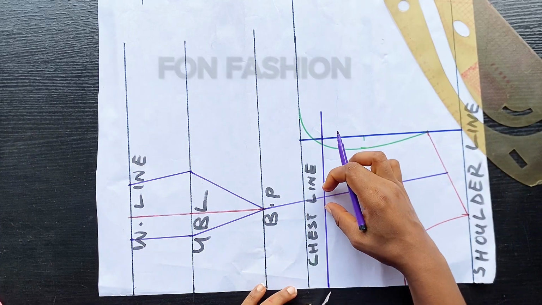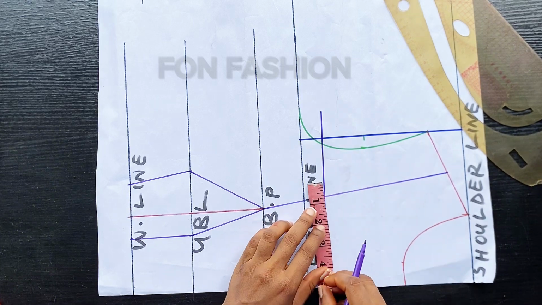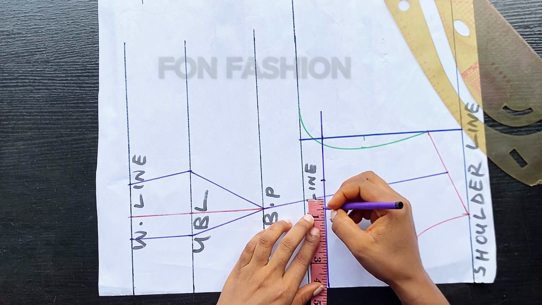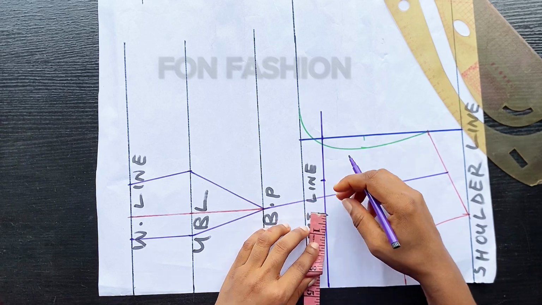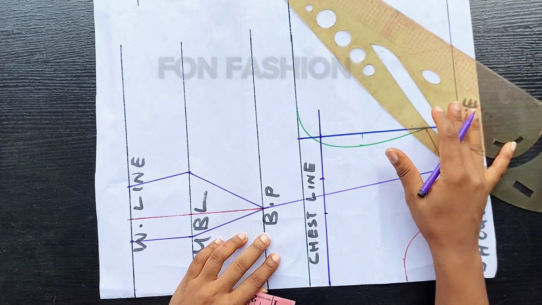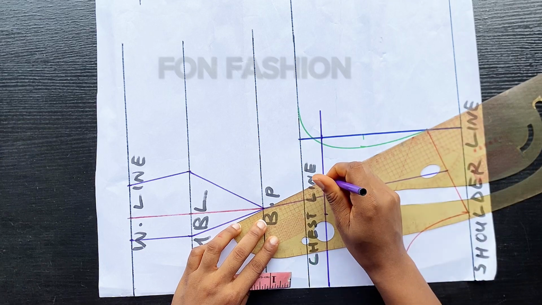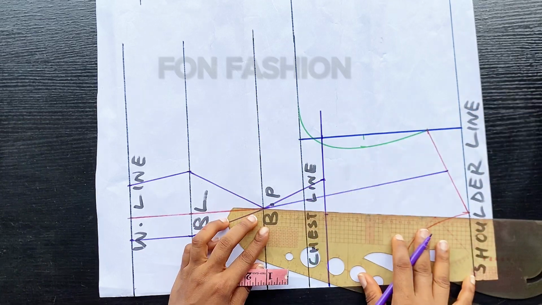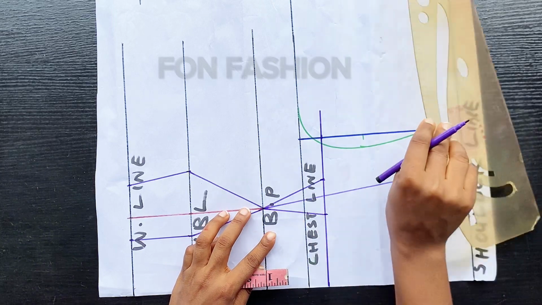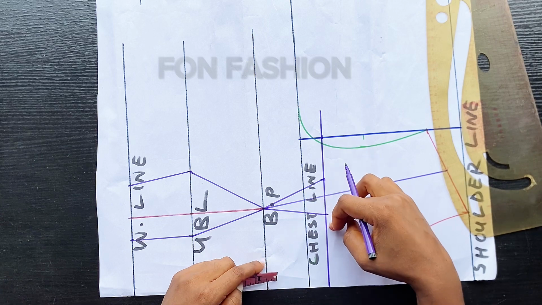Next thing I'm going to do is to take my dart up here. So I'm going to be taking 0.75. If you're working with the measurement of a busty person, you can go ahead and take 1 inch, but this measurement is bust 36, so I'm going to be marking 0.75. If you want enough over bust tightening, you can go ahead and mark 1 inch on each side.